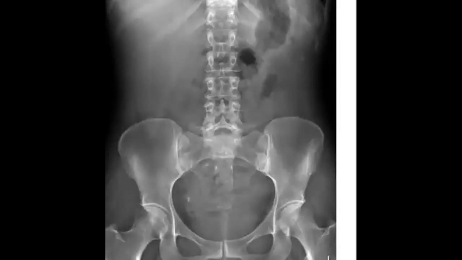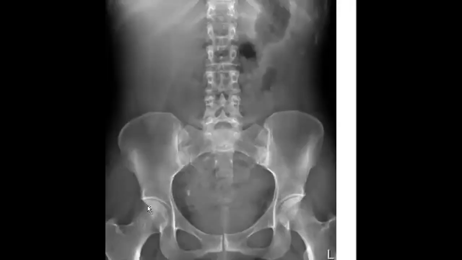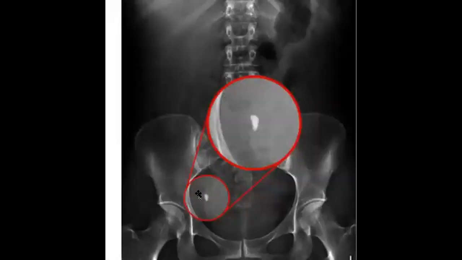This one, sometimes it can be easy, sometimes it can be difficult. Yes, so there is a right ureteric calculus here, exactly here. And you can see now how it looks. So ureteric obstruction.